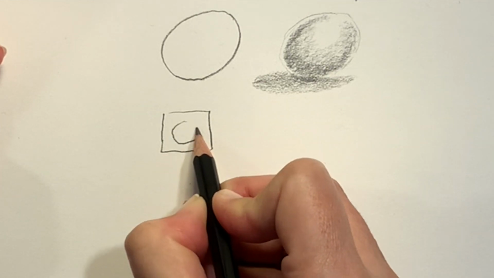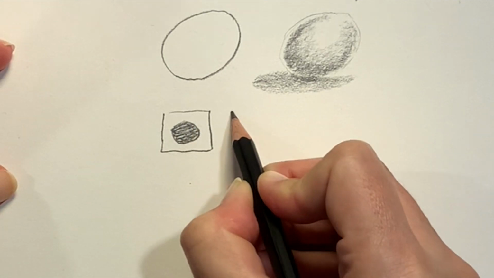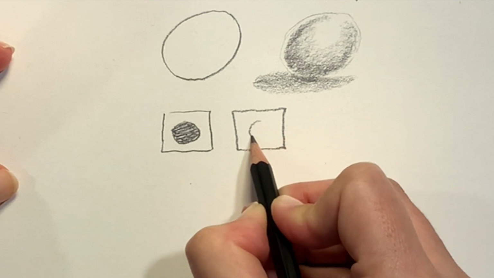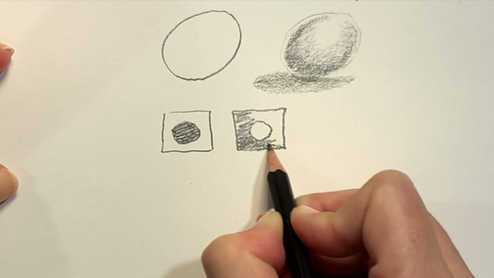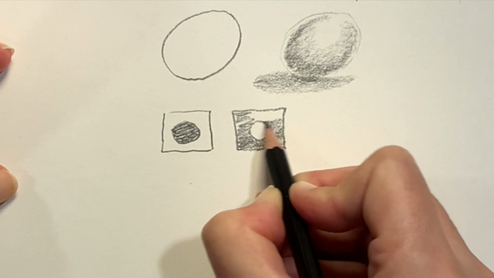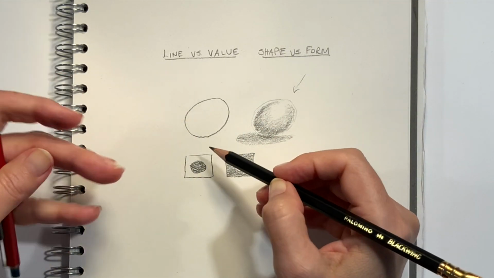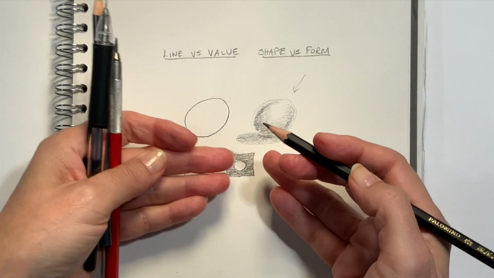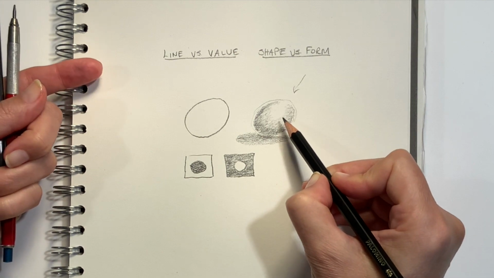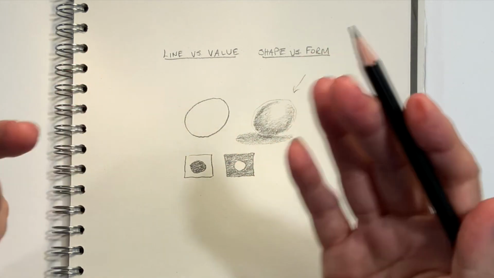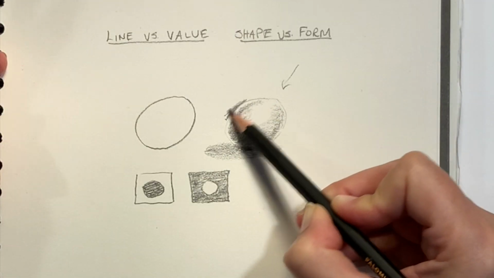Now, you may recall that little exercise that I told you to do to practice your edges, where I told you to do a dark shape on a light ground and a light shape on a dark ground. This is where that comes into play, because dark on light is going to make the dark pop. Light on dark is going to make the light pop. So to make this egg pop off of this white paper, I'm actually going to come in and make the background dark.